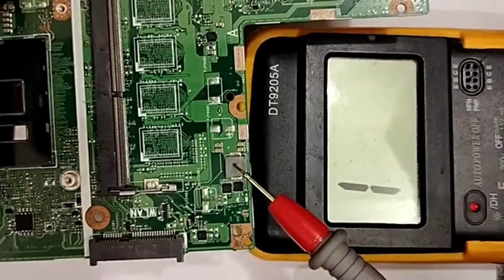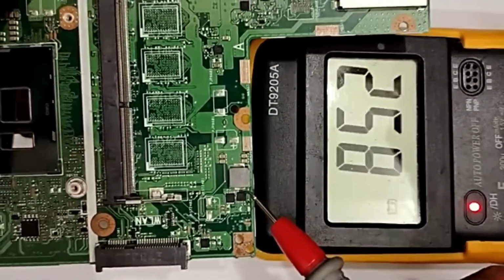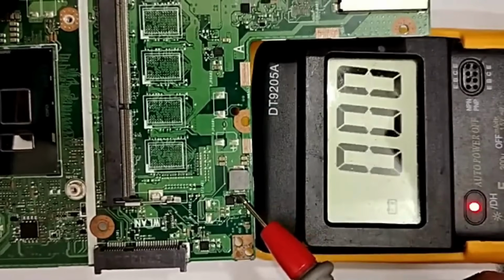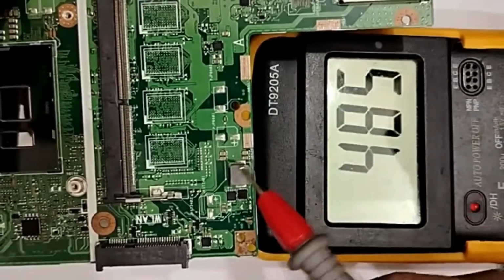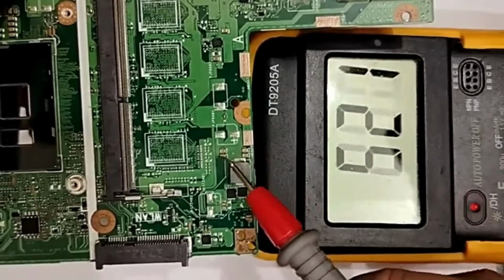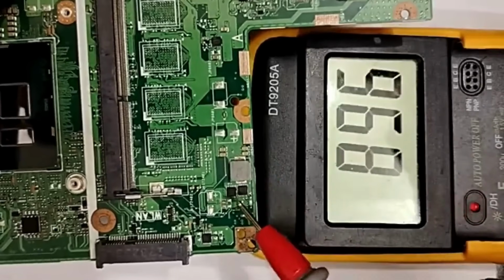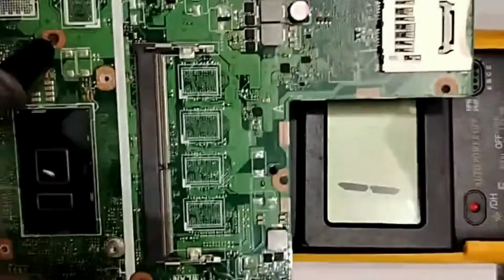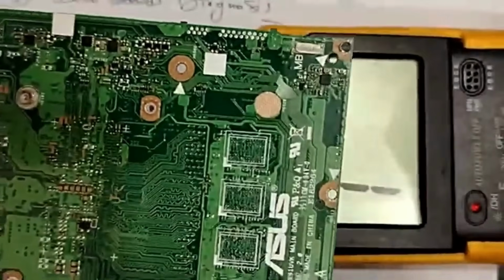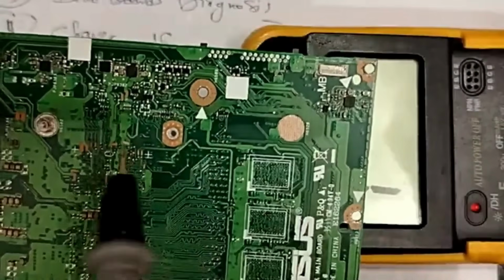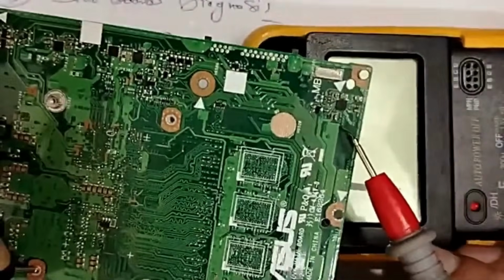So when you get a shorted circuit, you will find all components in that circuit will be shorted on both sides. Look guys, on both sides shorted. Even the IC should be shorted. Normally the IC also should be shorted. Okay, what is the ground? Even the IC here, guys, should be shorted.